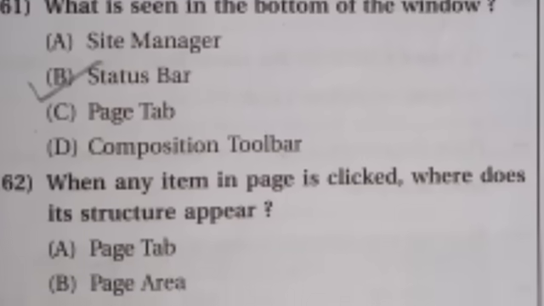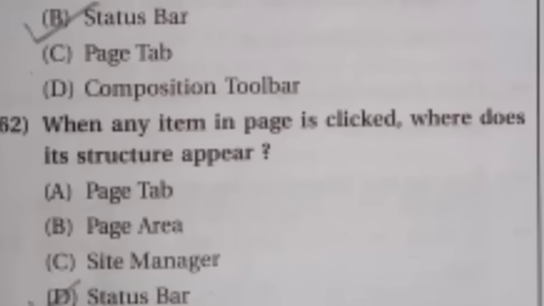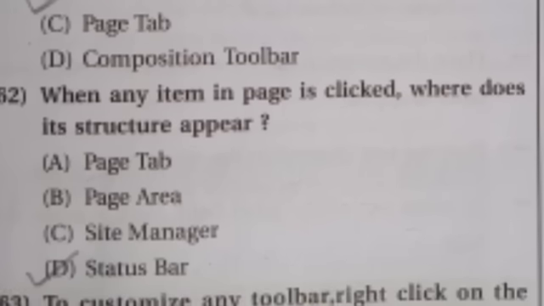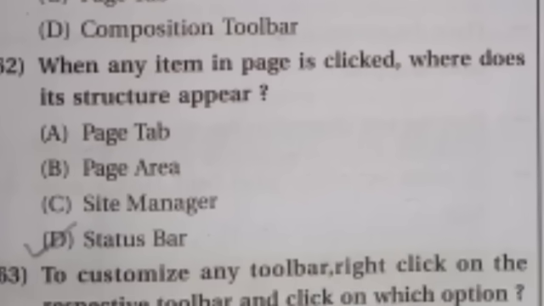When any item in page is clicked, where does its structure appear? D, status bar. To customize any toolbar, right click on the respective toolbar and click on which option?